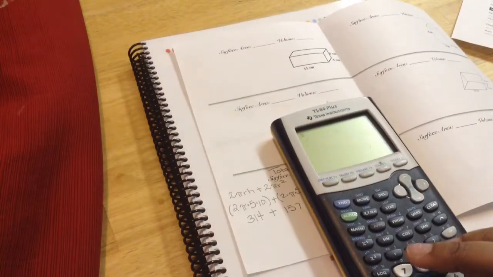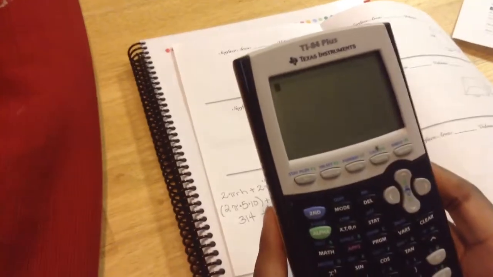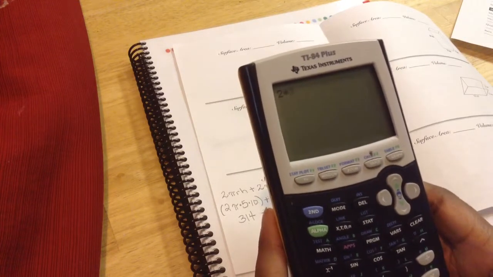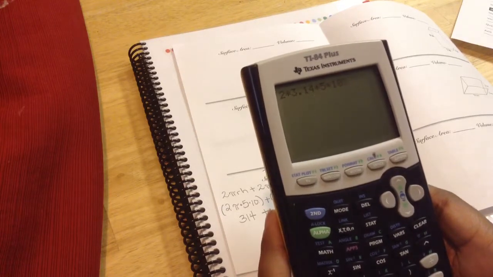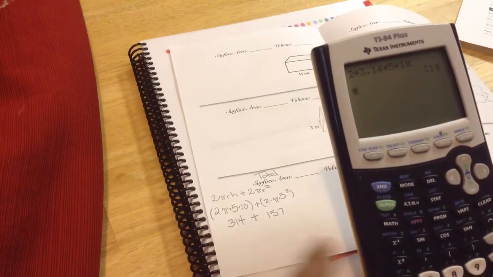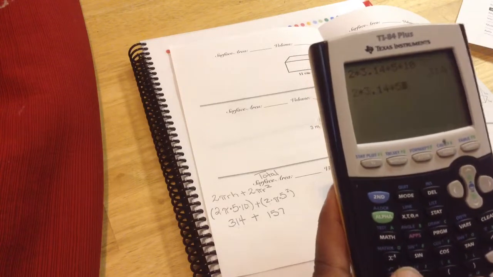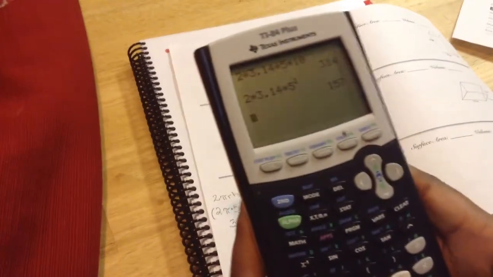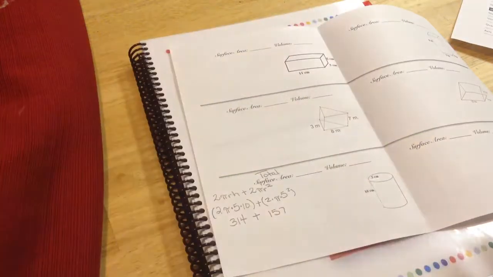So let's see. Ms. Calico did all that in her head. So let's check her math because teachers are wrong too sometimes. 2 times 3.14 times 5 times 10. 314. Okay, let's try the next one. 2 times 3.14 times 5 squared. 157. Now add them together. 471.